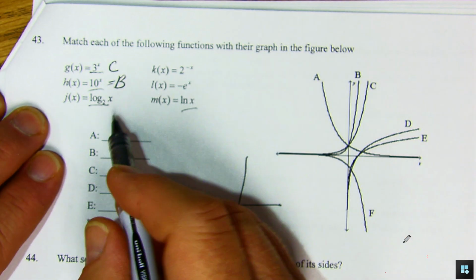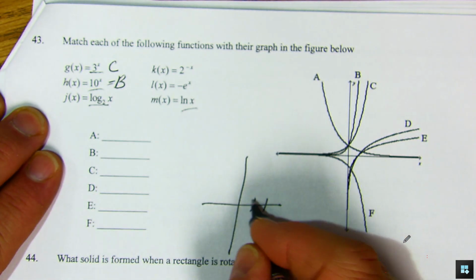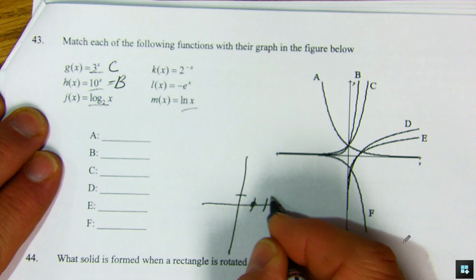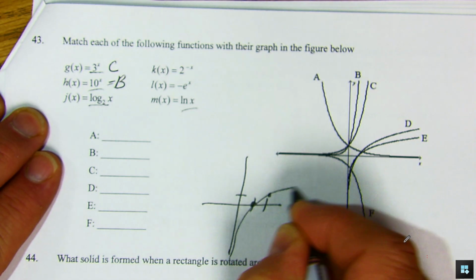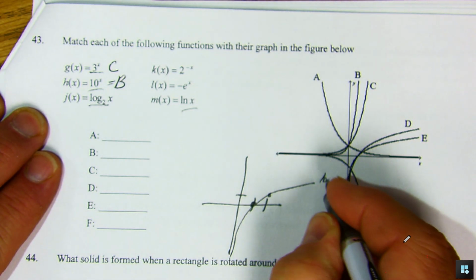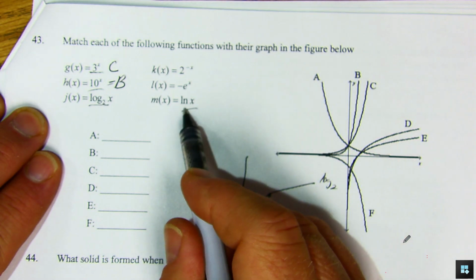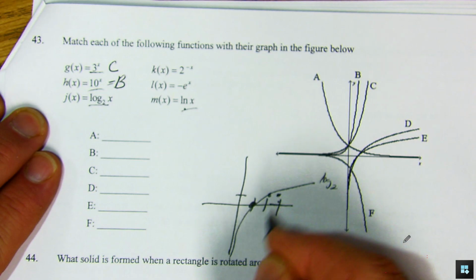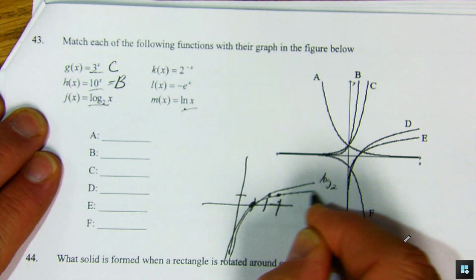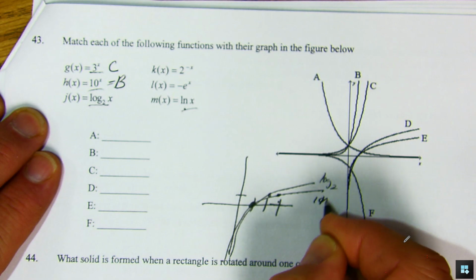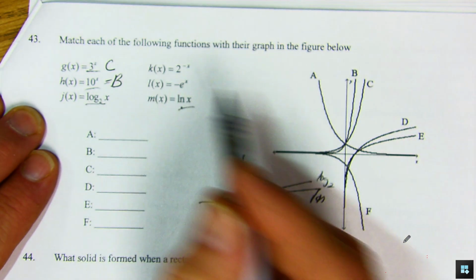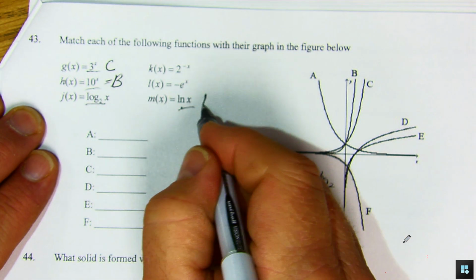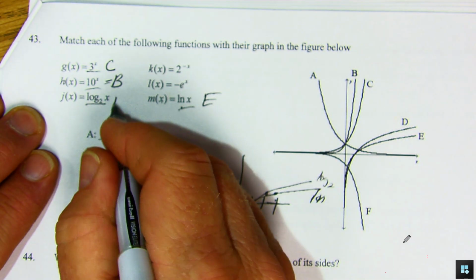Remember, we have one that's going to have a point at 1, 0, and then 2, 1. That's the log base 2. So that's log base 2. Then the natural log is going to have a point at 1, 0, and then 2.71. So it's going to look more like that. That's the natural log. So natural log is E, log is D.